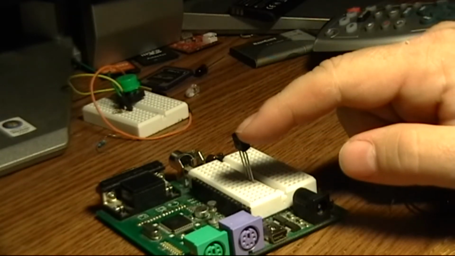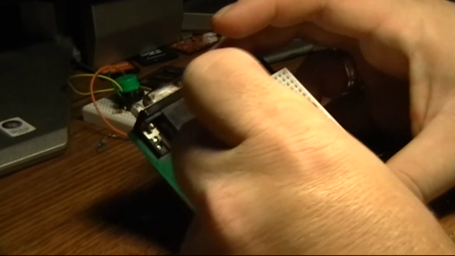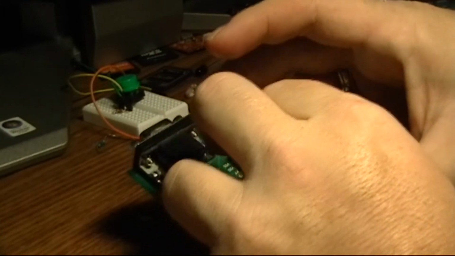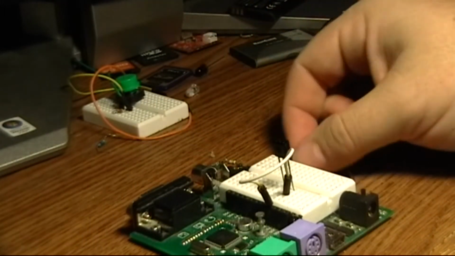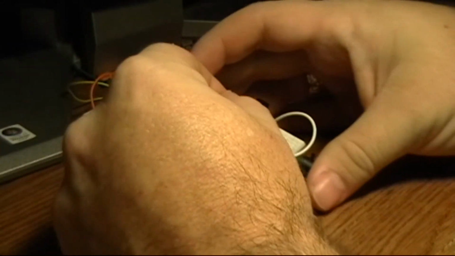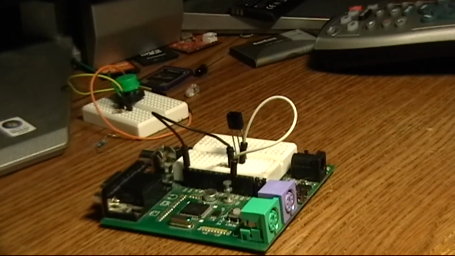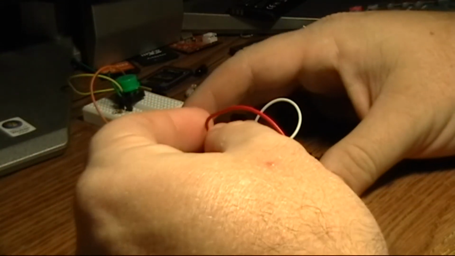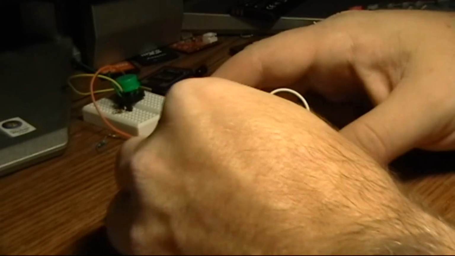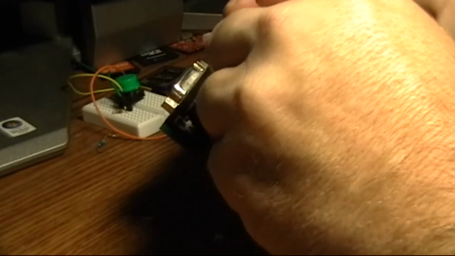The left pin goes to the prop. So we'll go to pin 0 for the left pin here. The middle pin is ground, so we'll go from the ground socket to the middle pin. And the last pin is power, which is 3.3 volts. So we go from that socket to the last pin over here.